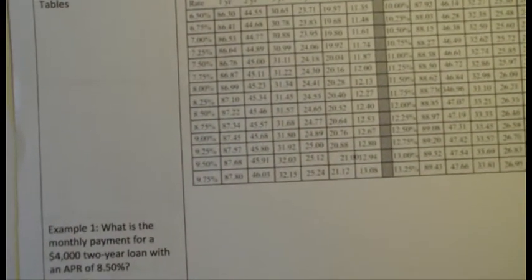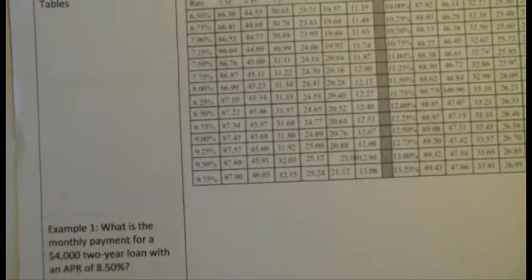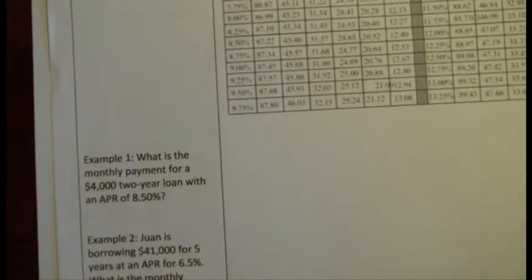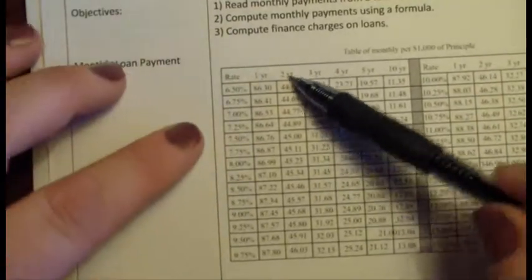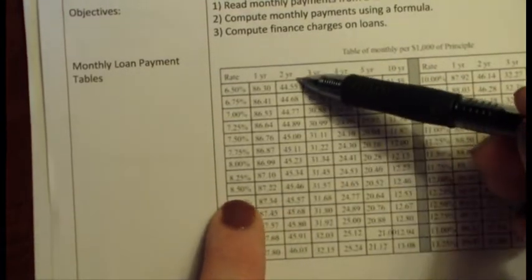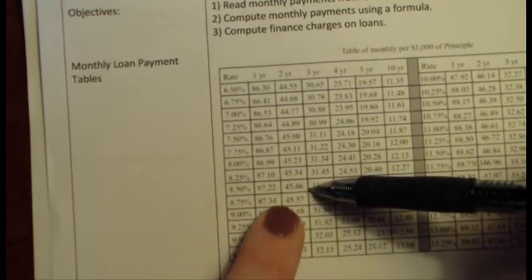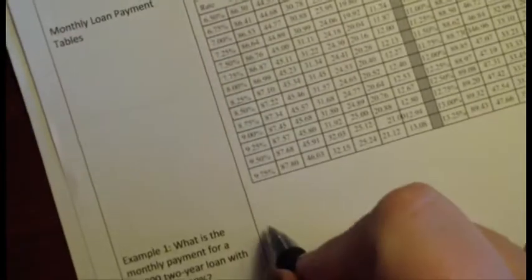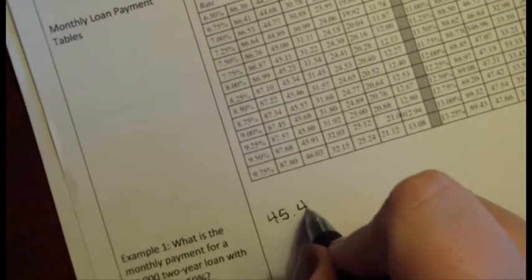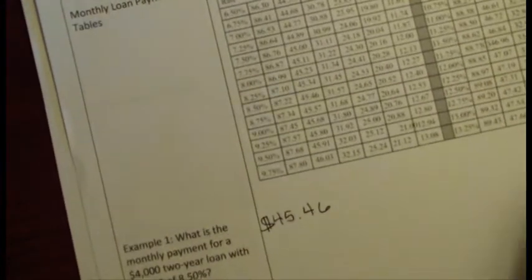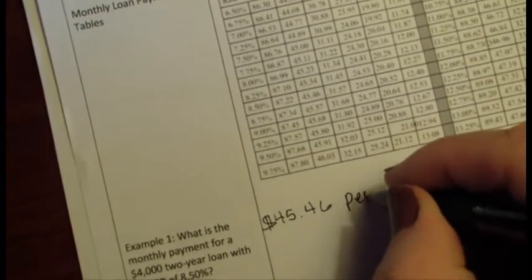So for example, number 1 says, what is the monthly payment for a $4,000 2-year loan with an APR of 8.5%? We go to 2-year, and 8.5% is right here, so 2-year and 8.5% meet at 45.64. So $45.64 per $1,000.